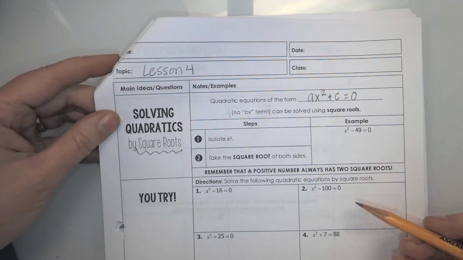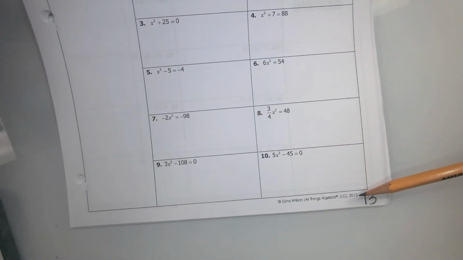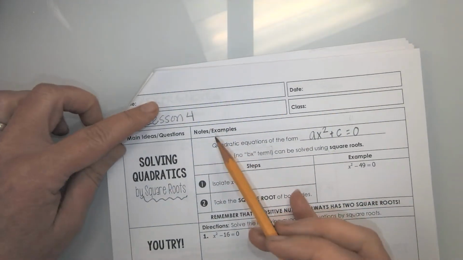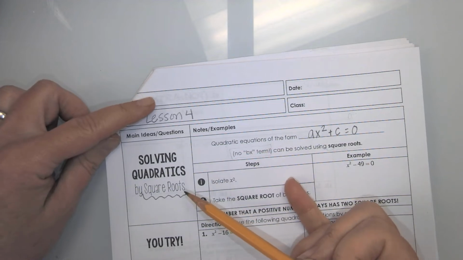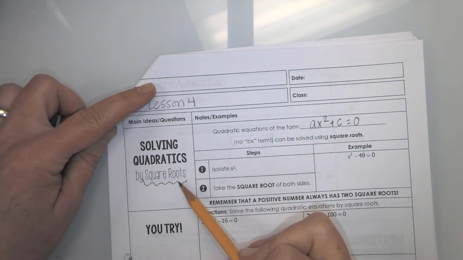Hello, mathematicians. Today we have lesson 4. Lesson 4 can be found on page 13. Okay, so what we're going to do today is find another way to solve quadratics. Today we're going to use our square roots.